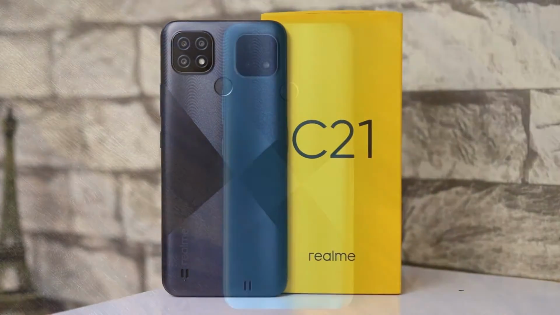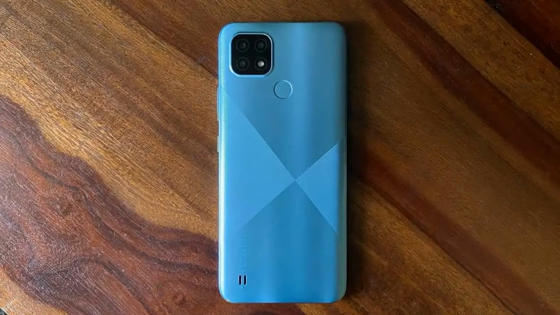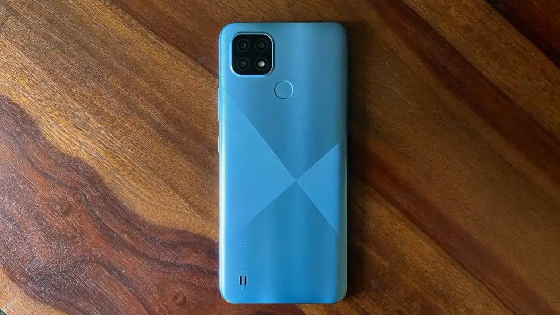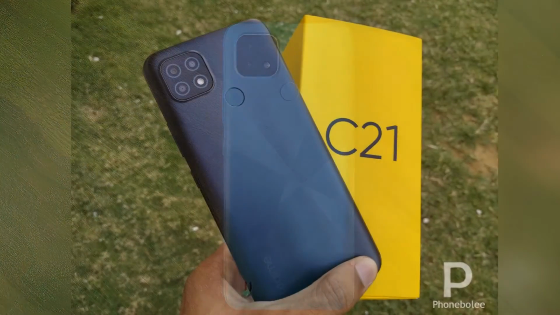First, the specifications of the Realme C21. The phone weighs 190 grams. As for the manufacturing materials, the phone is completely plastic, whether in the back or frame. The phone supports 2 nano SIM cards.